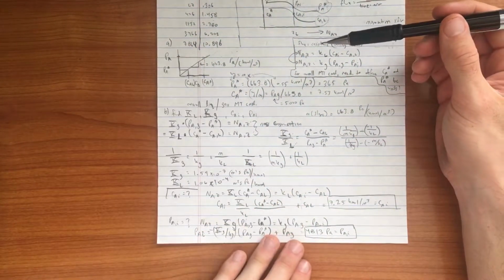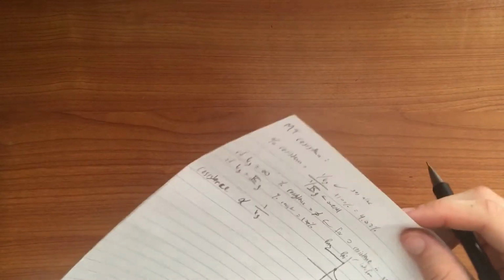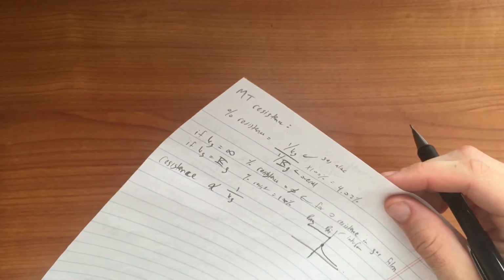It's important for using these relationships when you're working with absorbers. And the final thing I'd like to note is we can talk a little bit about resistance.